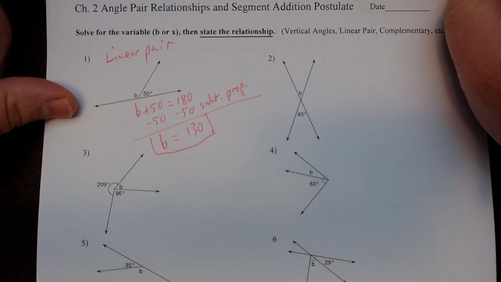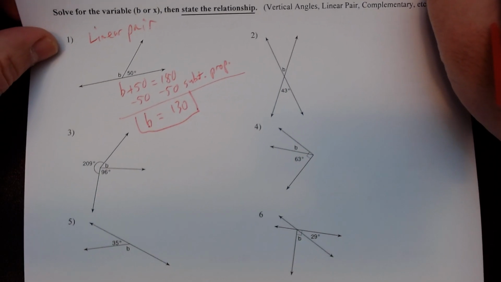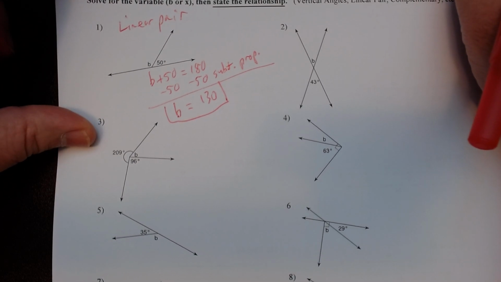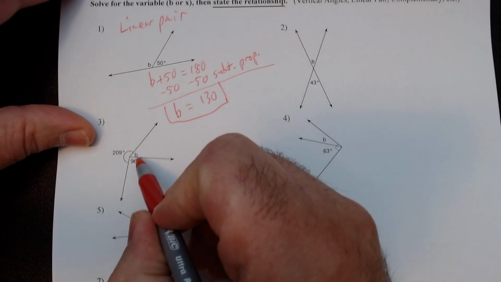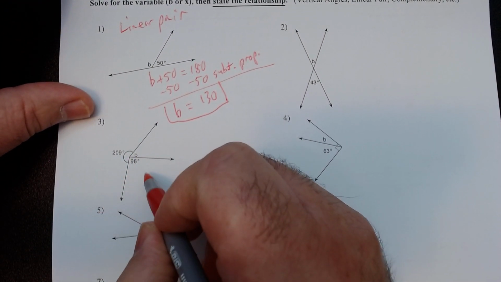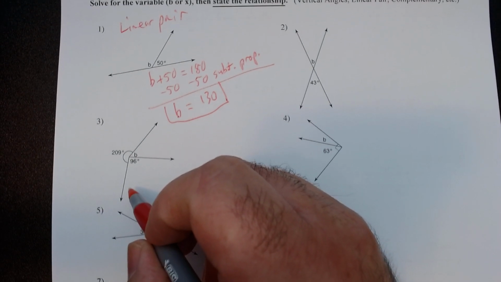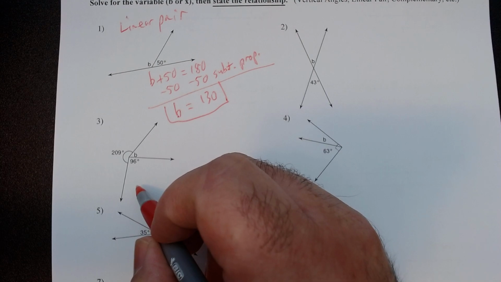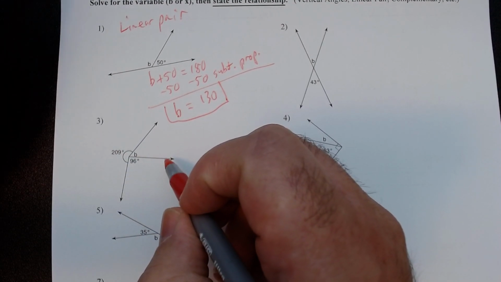If I was doing something like number 3, this one is all of the angles add up to 360 degrees. That's not really vertical angles, that's not linear pair, that's not complementary. So when it comes to the relationship, there really isn't one here.